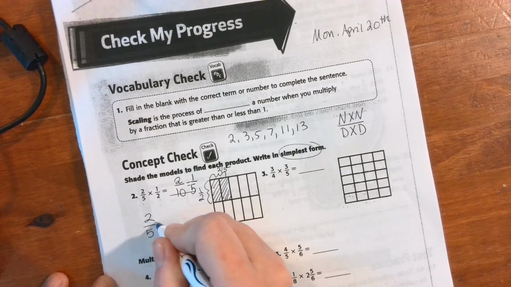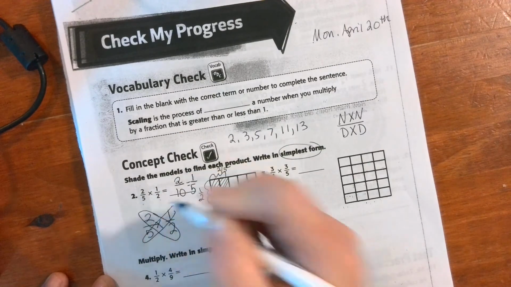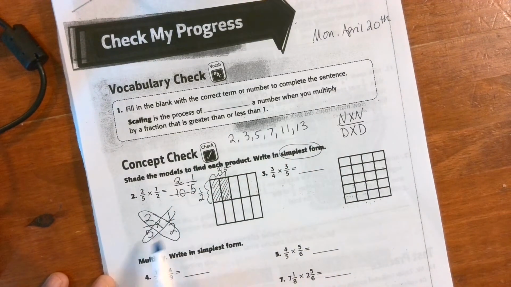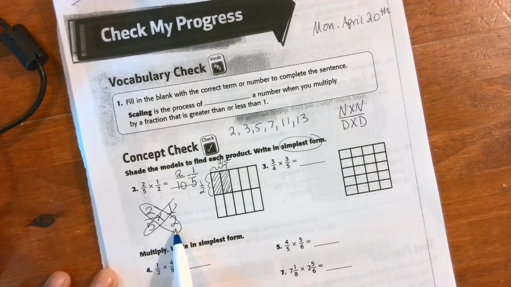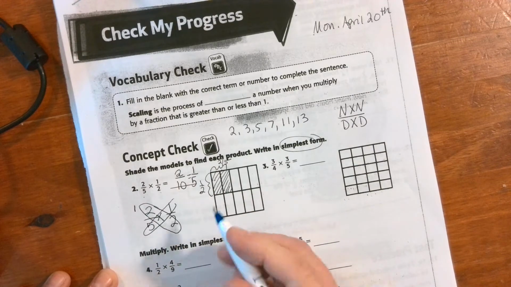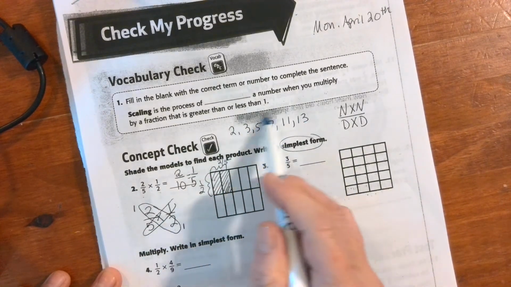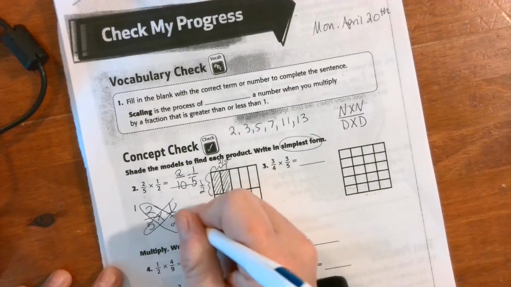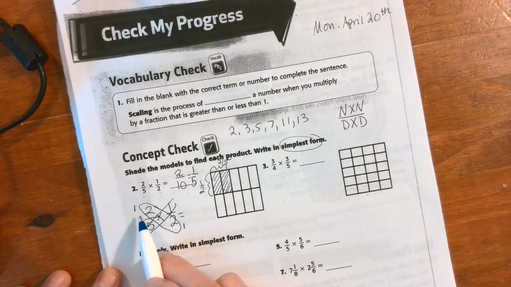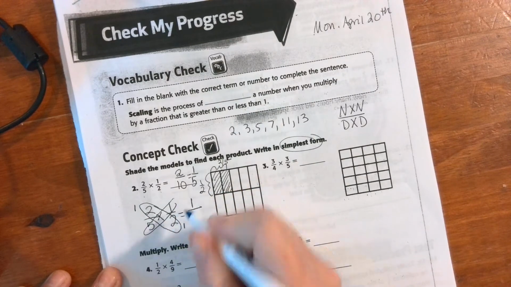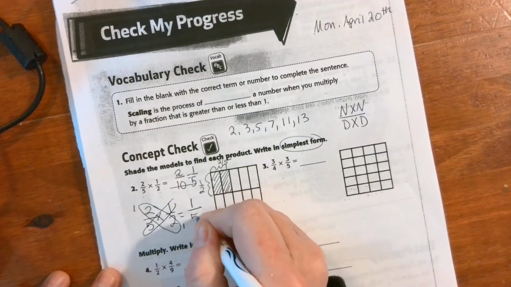And then I'm going to remind you of the method we've been using. We call it the butterfly effect. Is there any number that I can reduce both 2 and 2 by itself? 2 divided by 2 is 1. 2 divided by 2 is 1. Now 1 and 5 are both prime, so I can't reduce those. So now I'm going to multiply across. 1 times 1 is 1, and 5 times 1 is 5.